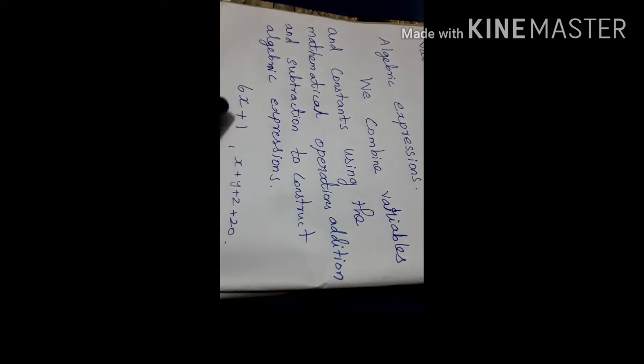Using mathematical operations, we construct 6x plus 1. This is called an algebraic expression. So what is an algebraic expression? We combine variables and constants using the mathematical operations to construct the algebraic expression. This only is called an algebraic expression.